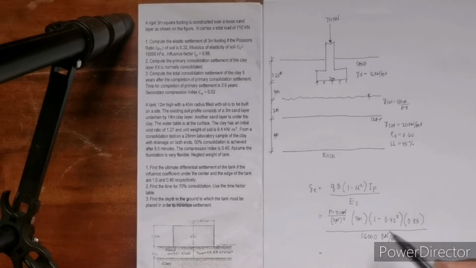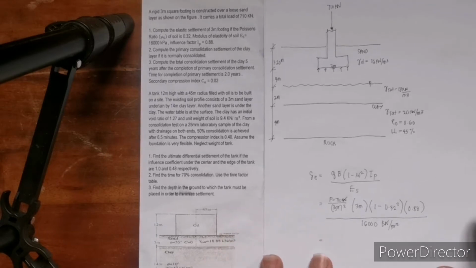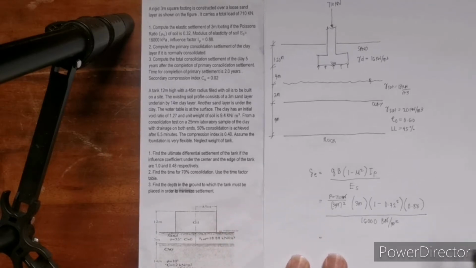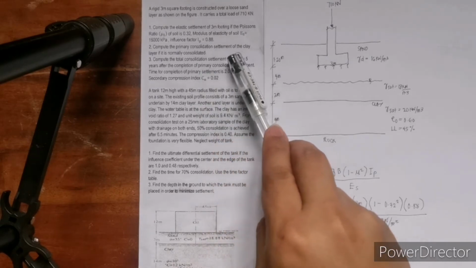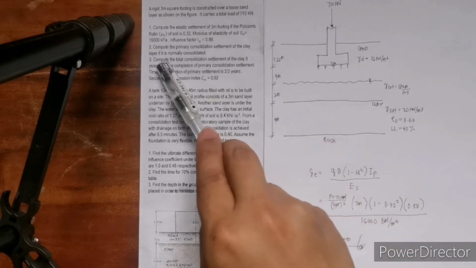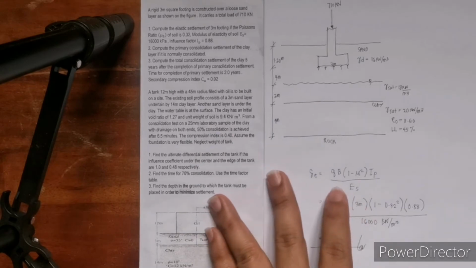So, pag nakuha nyo yan, yung result dito, imumultiply lang natin mismo ng 1,000 to make the unit or the settlement in terms of millimeters. And that will be equivalent to 11.68 millimeters. And that is our first requirement. Second requirement, we have to compute the primary consolidation settlement of the clay layer if it is normally consolidated.